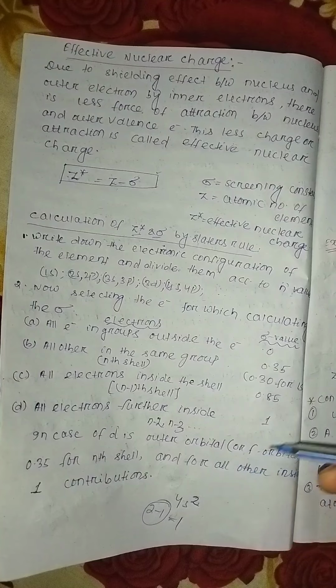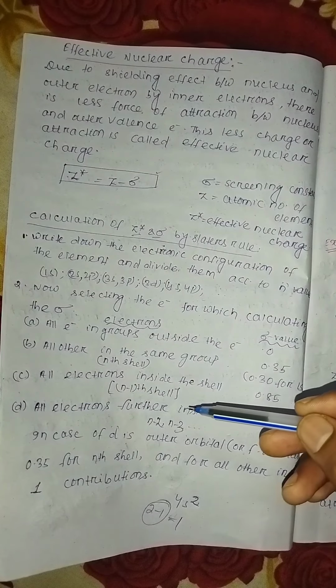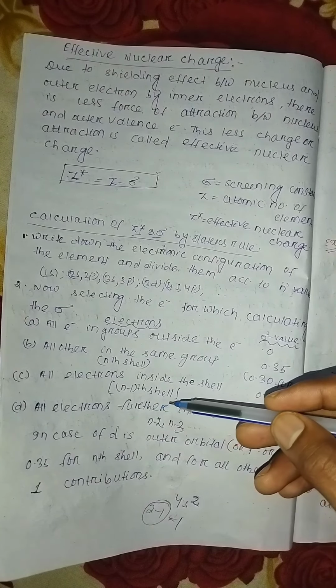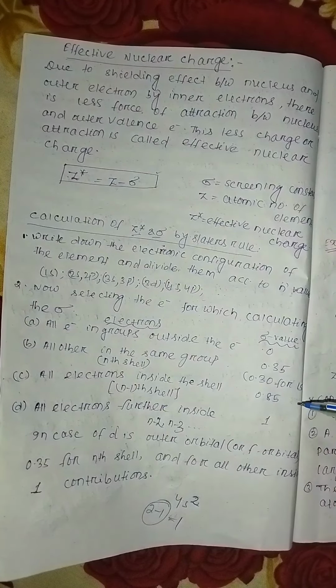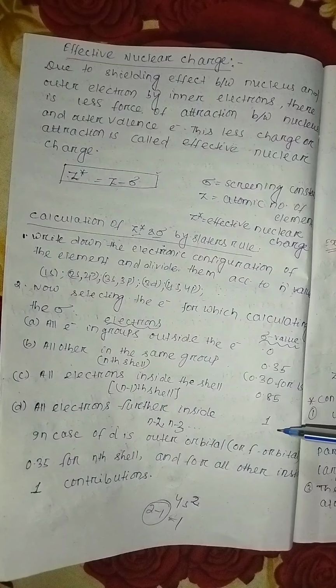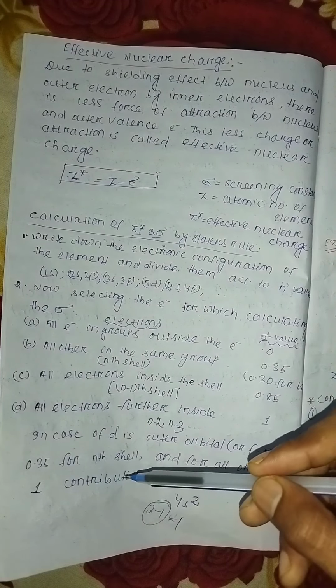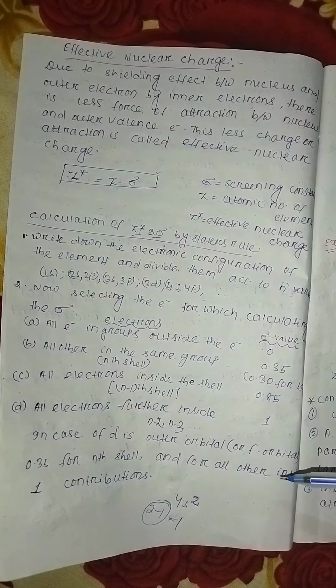If it is the 1s orbital, then in that case the contribution is 0.30. Then all the electrons in the n minus 1 shell contribute 0.85, and all electrons further inside contribute 1. So 0.35 for the n shell, and for all inner shells 1 contribution.